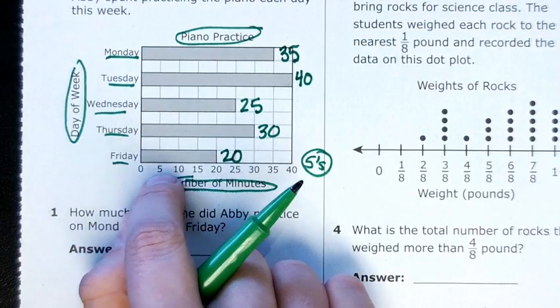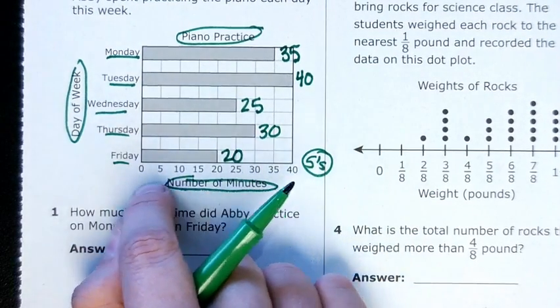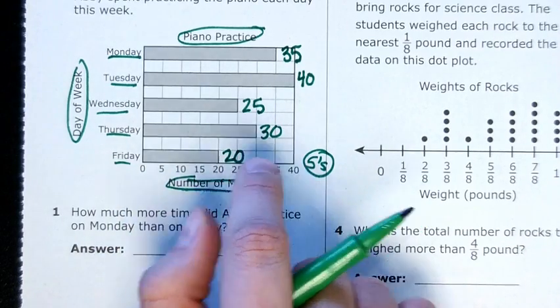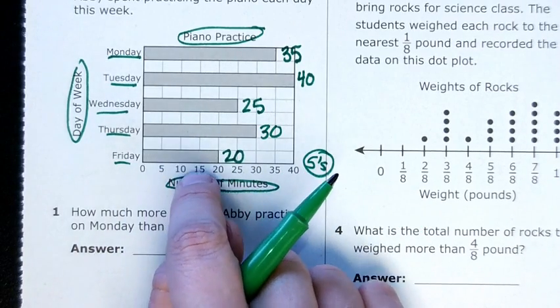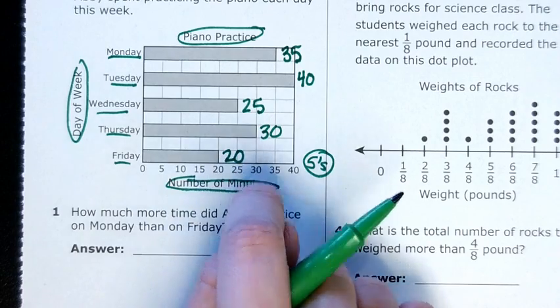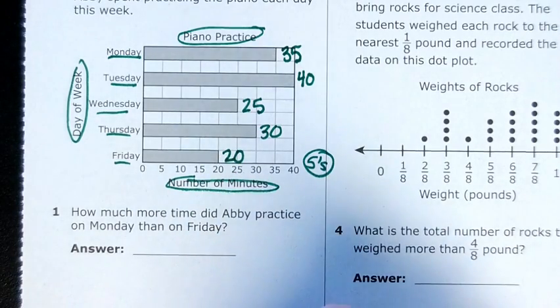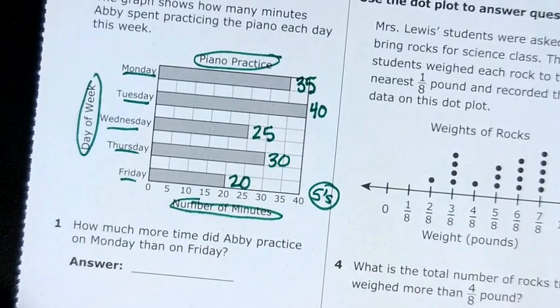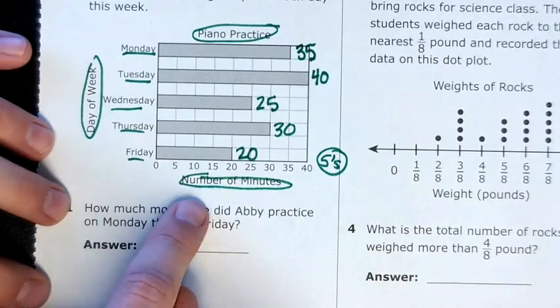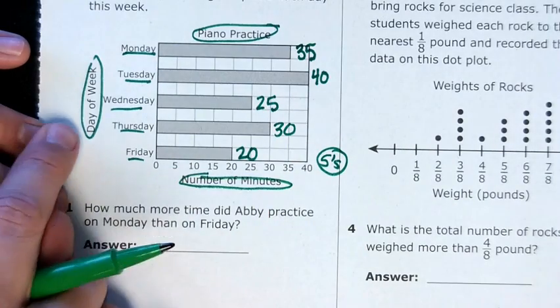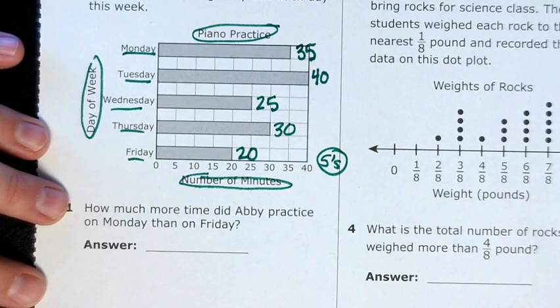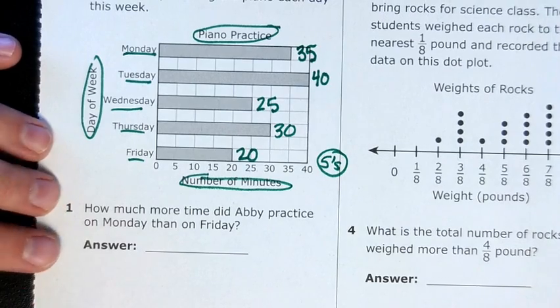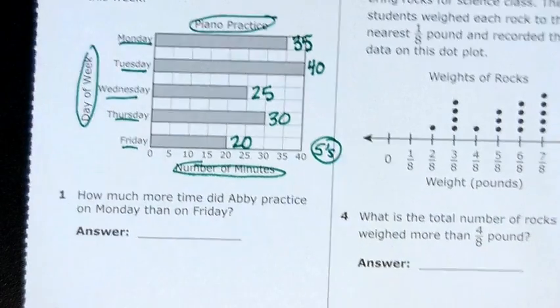Now, typically, if we have these, we need to check the intervals, which we know this is by fives. Sometimes we have to fill in the spaces in between. On this problem, we didn't have to do that, but just watch out because sometimes you might have to. Now, I think we've analyzed, we've labeled, we've circled, we understand what this is telling us. Now I can move on to answering the question.